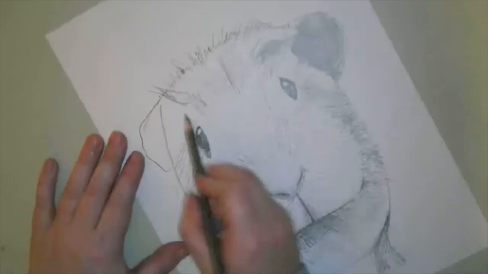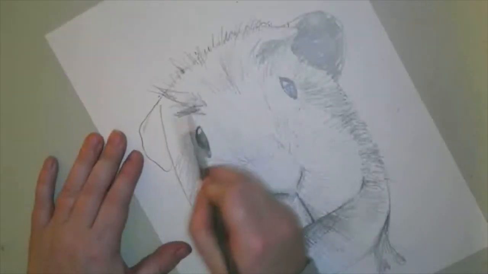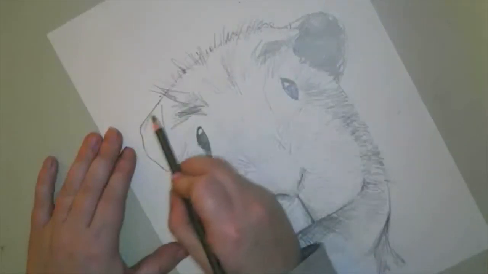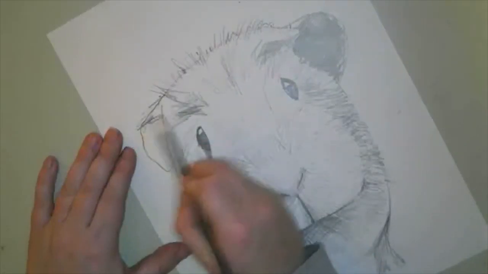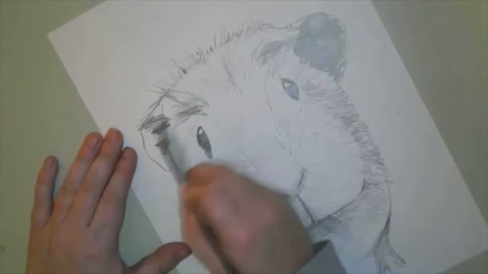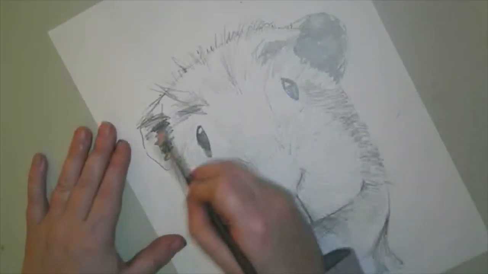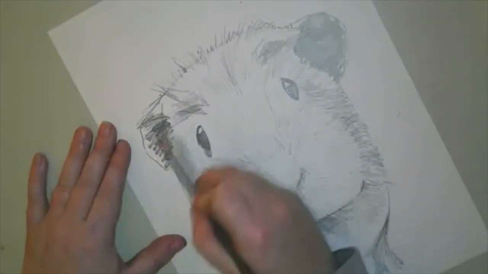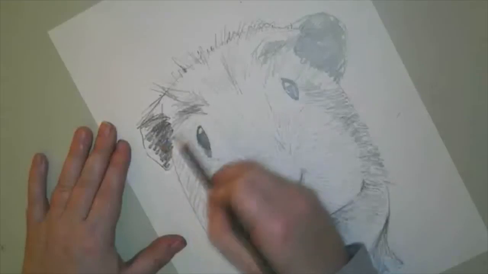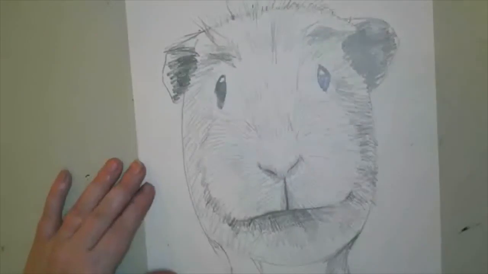I'm going to add in a shadow right in here. And then I'm going to shade in this ear here because he's got darker shadows inside of his ear. Okay, and once you get your guinea pig sketched in, I'm pretty happy with the way my guinea pig looks.